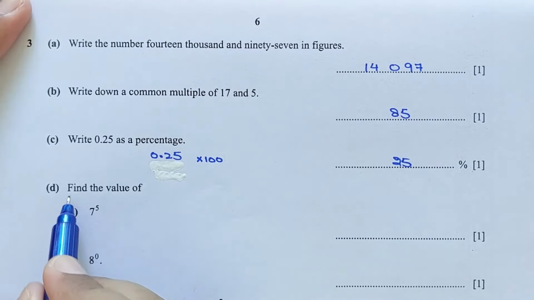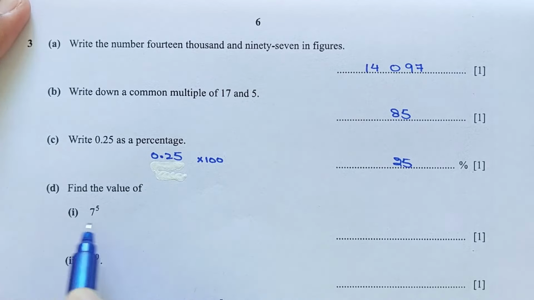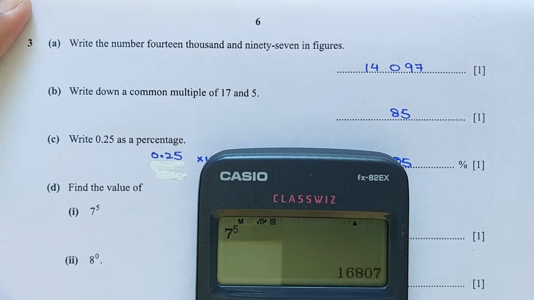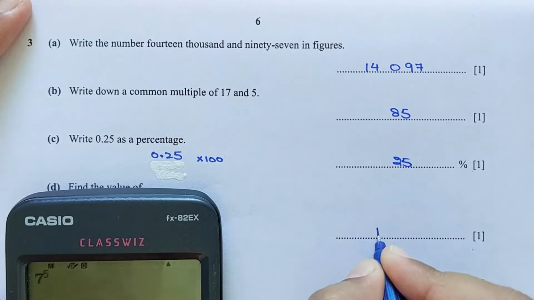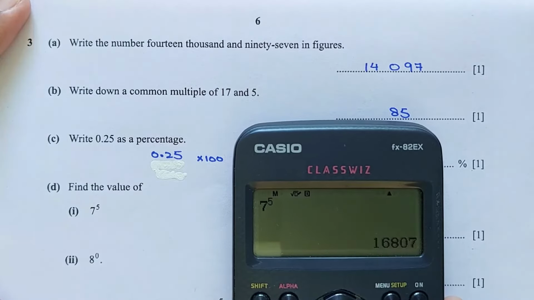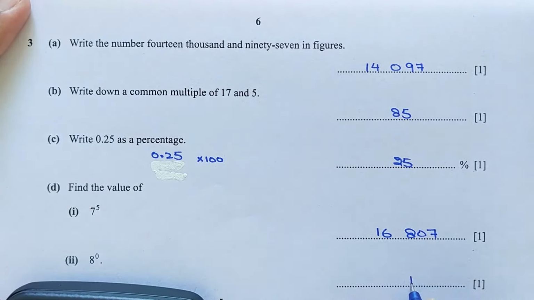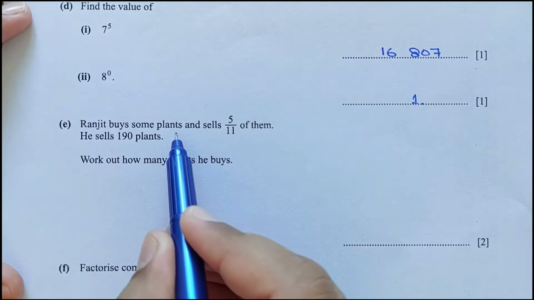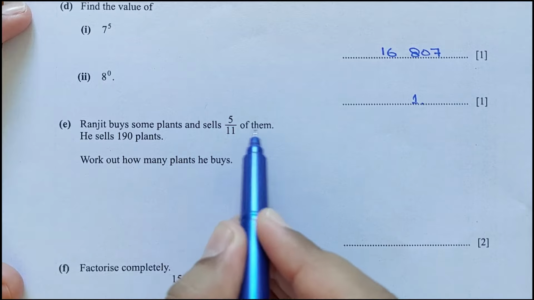Now for part D, find the value of number 1, 7 exponent 5. 7 exponent 5 is 16,807. And 8 exponent 0 is 1. Anything exponent 0 is 1.